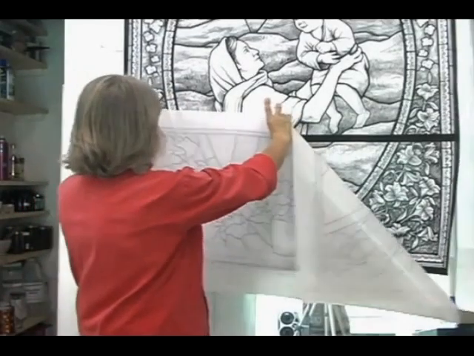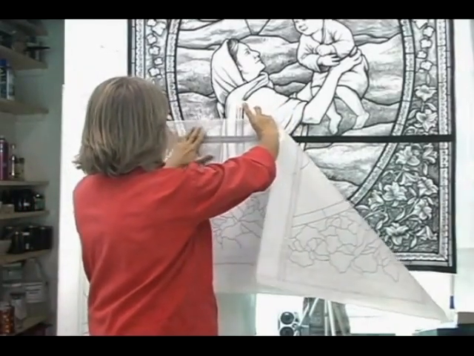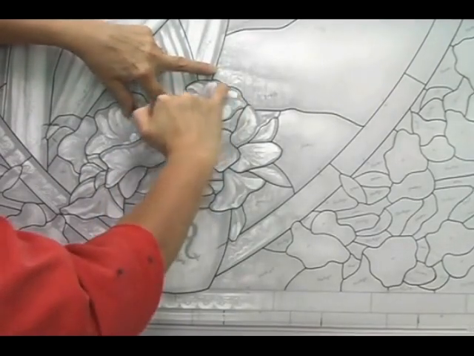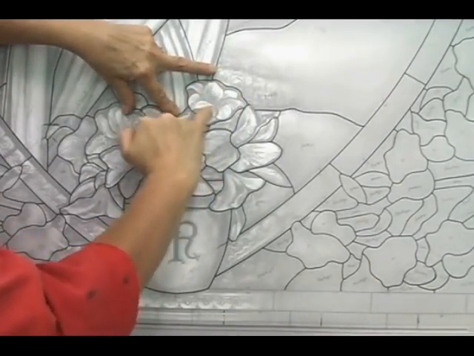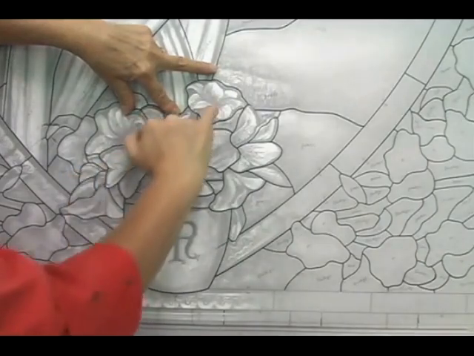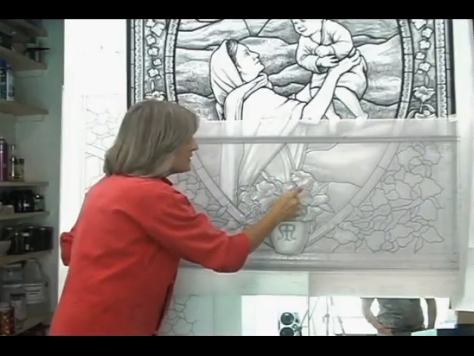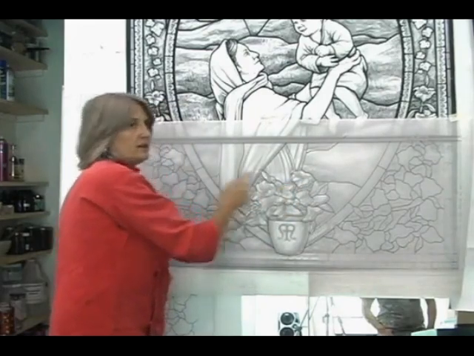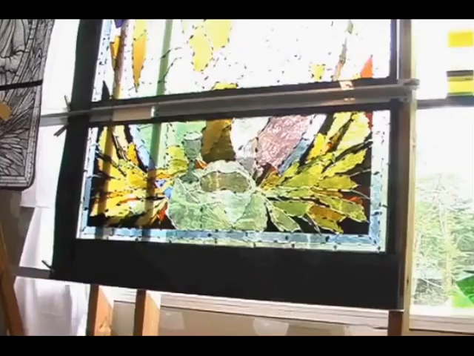So then the next stage is to make a cut line. This drawing shows me exactly where the lead is going to go. So everywhere you see a black line on here, that's a piece of lead. Everywhere you see this shape, that's a different colour of glass. In stained glass, the paint is black and the colour comes from the glass itself.